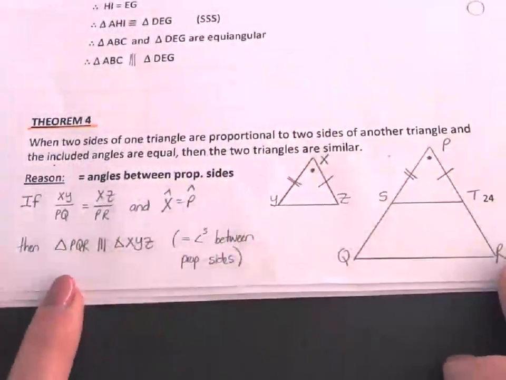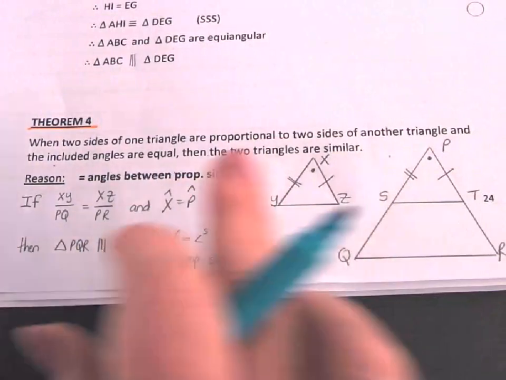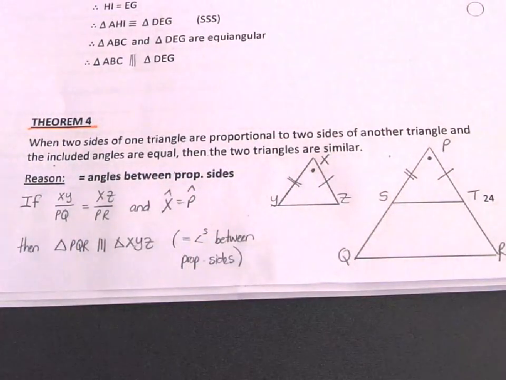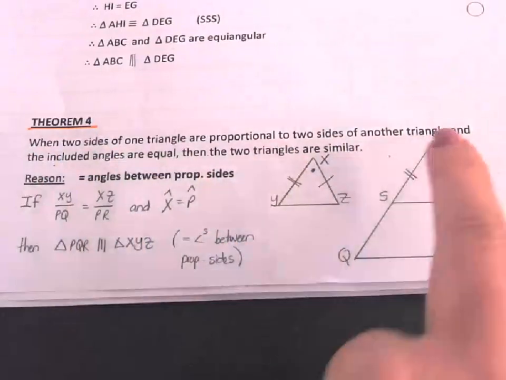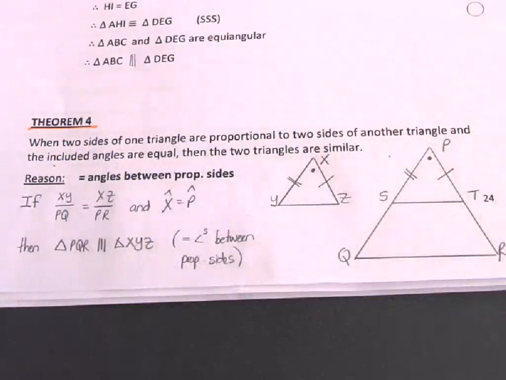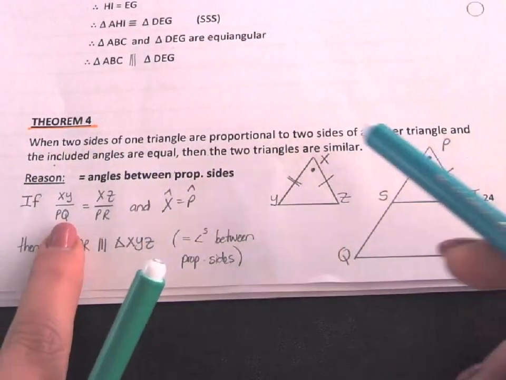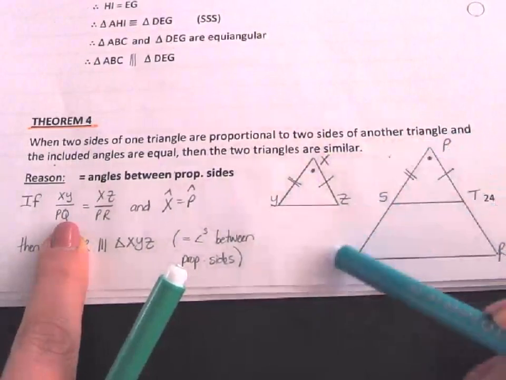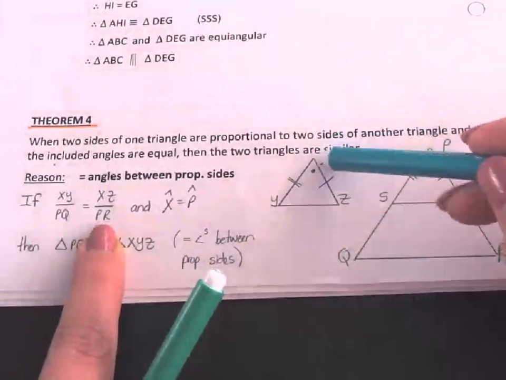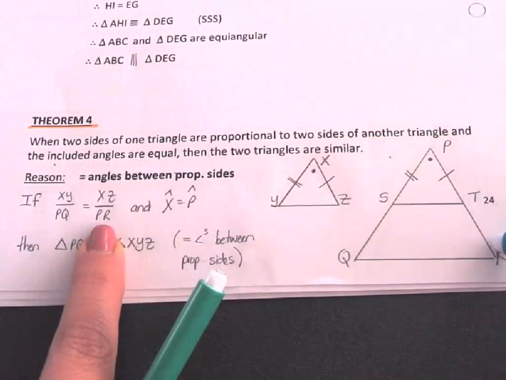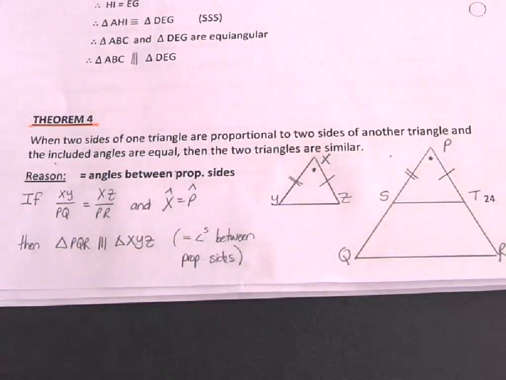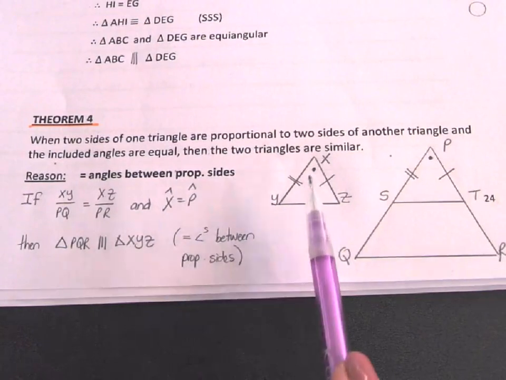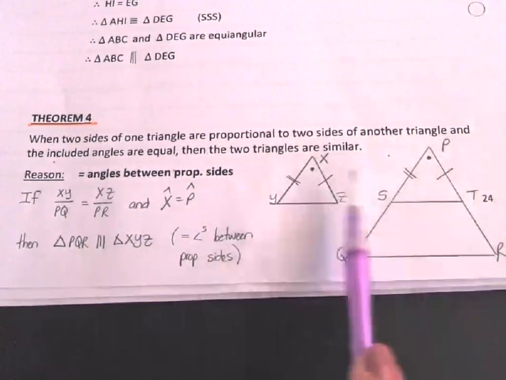There is the proof or the reasoning or the help. You don't have to know the proof, but this construction or this picture will help you to understand theorem 4. So if XY over PQ is equal to XZ over PR and angle X equals angle P, then the two triangles are similar. The reason for that is equal angles between proportional sides.